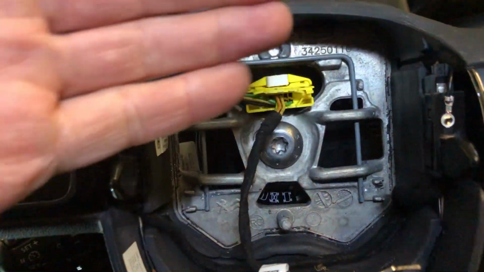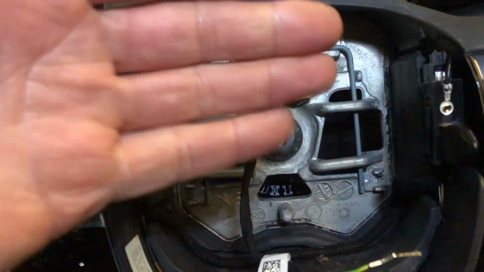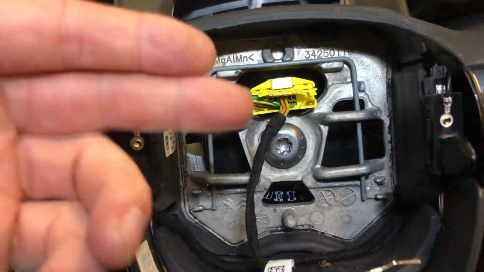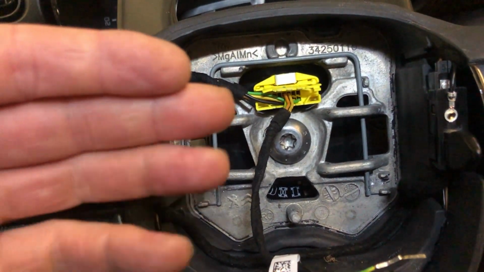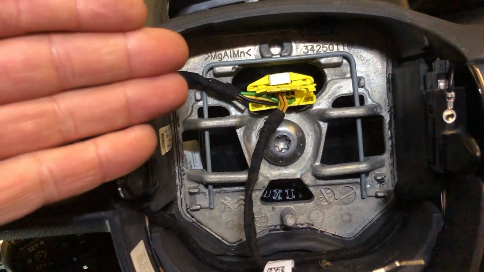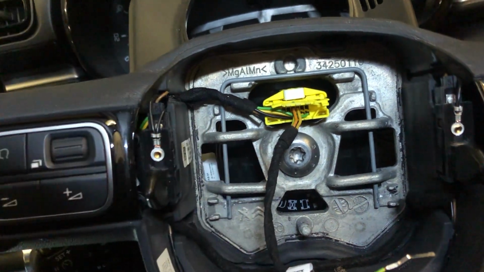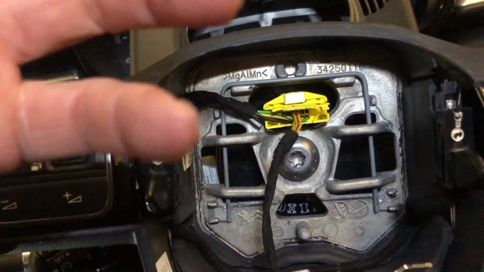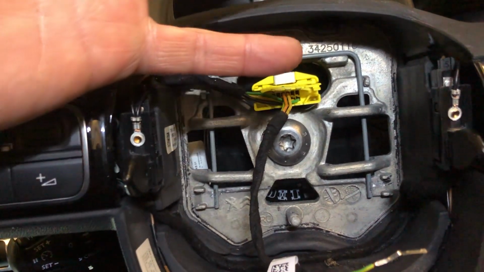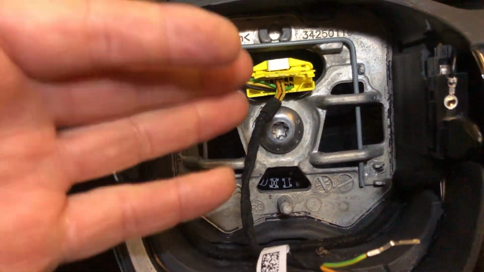Some models will have a single-stage airbag, which is this one, and some have a twin-stage airbag. It has a small igniter which blows the airbag up to start with, and then a big full one. It's just how these cars are.